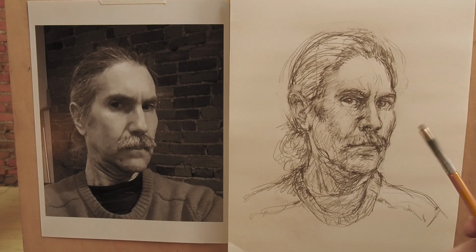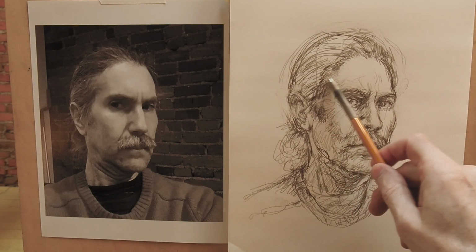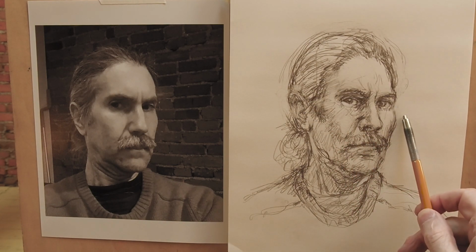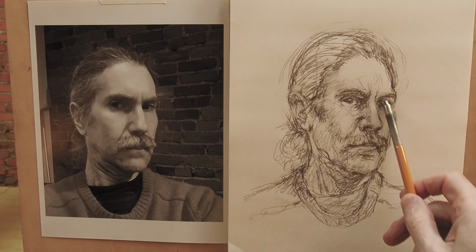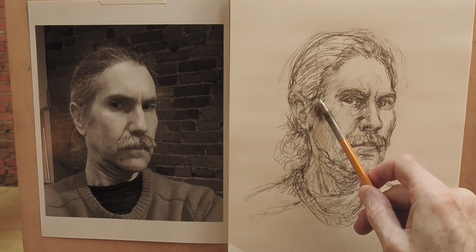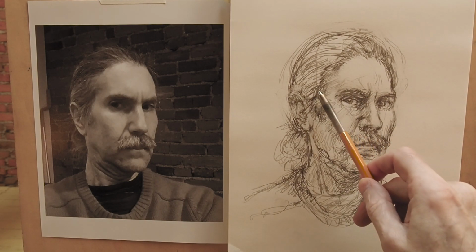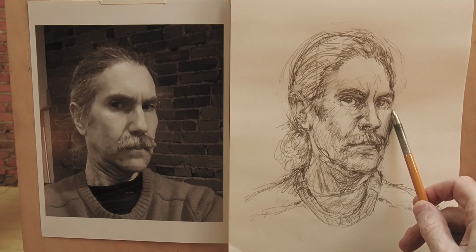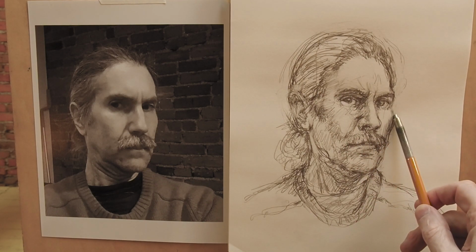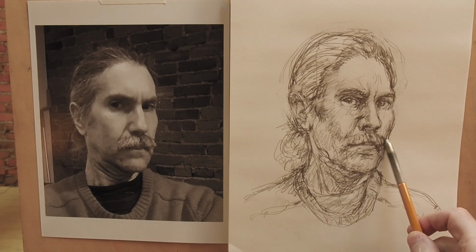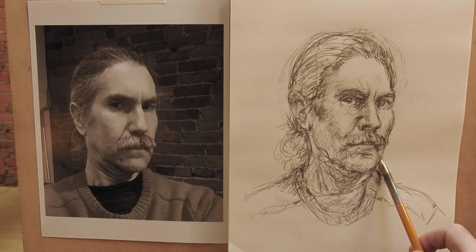But on top of that, we also have the general curvature of the face as well. So it's actually curving from one side to the other and moving away from us in space. So that's the second gesture.